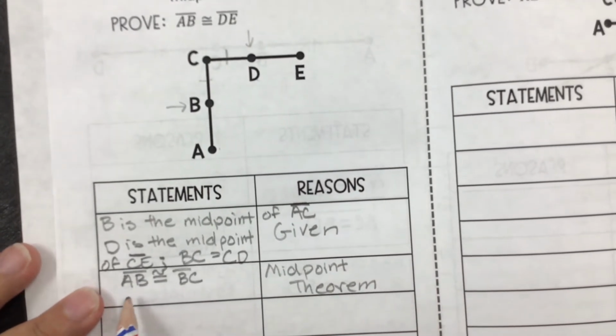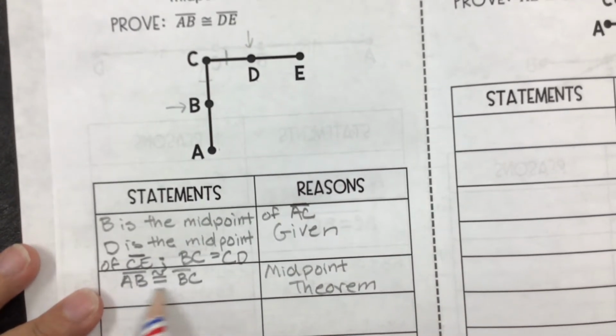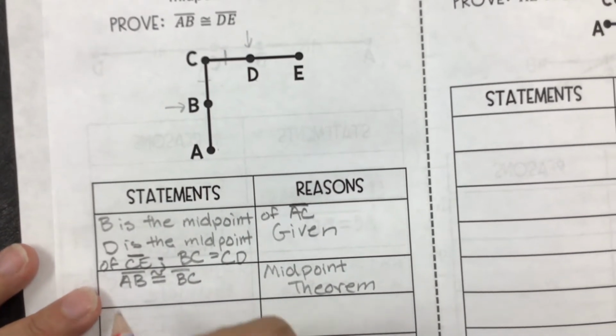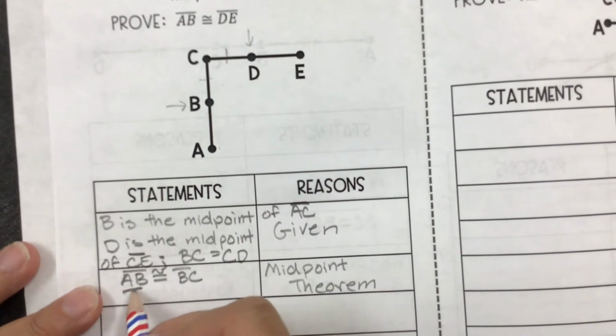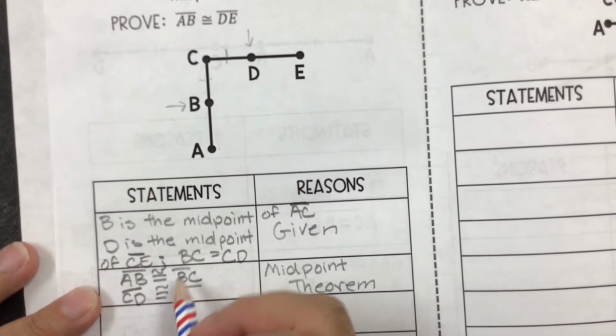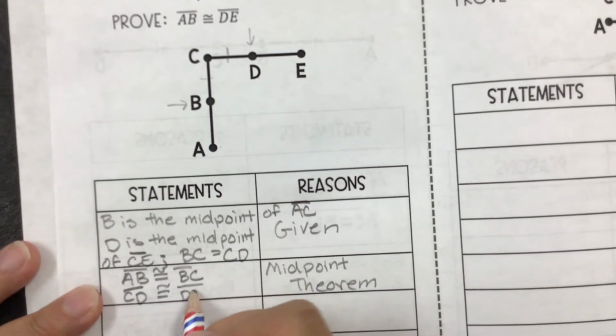Since we can say that about the segment AC, then we can also say it about the segment CE, which would say the segment CD is congruent to the segment DE.